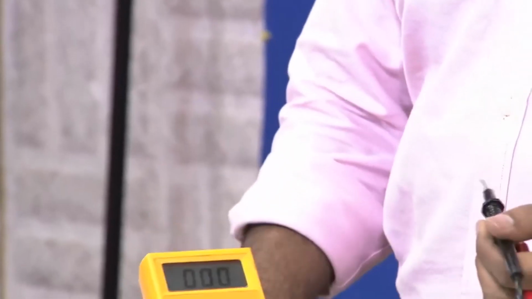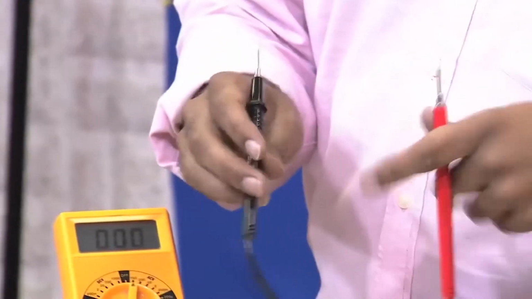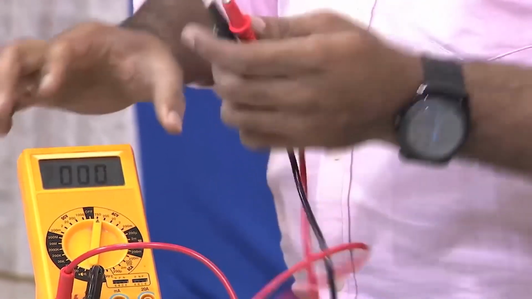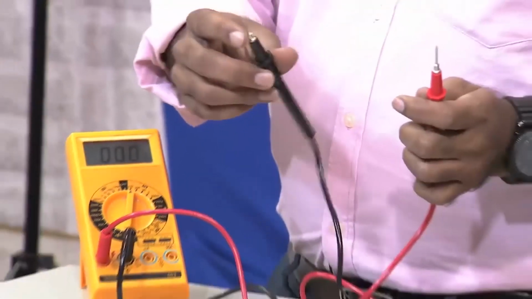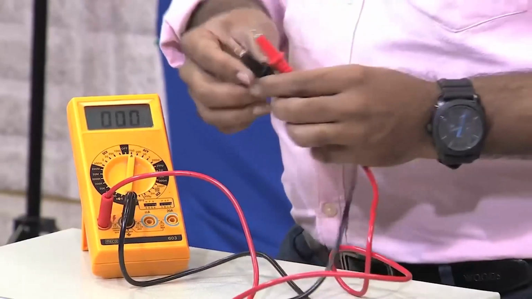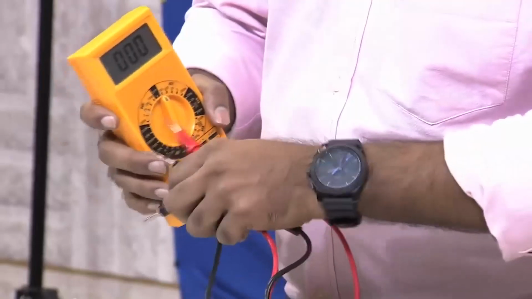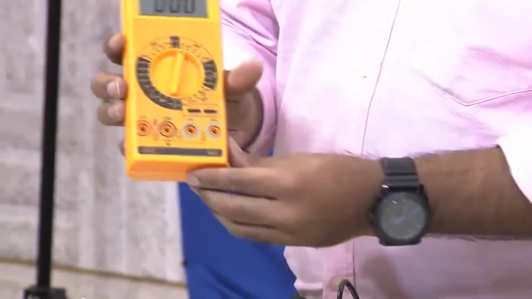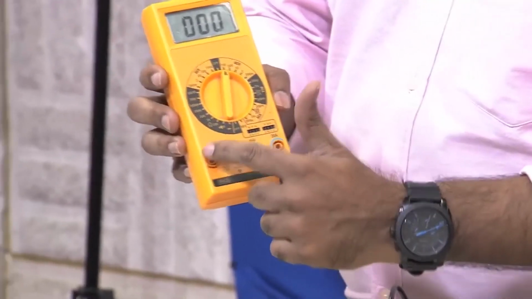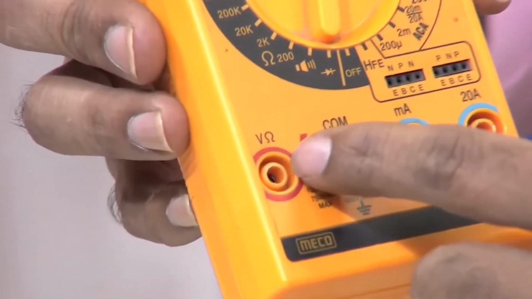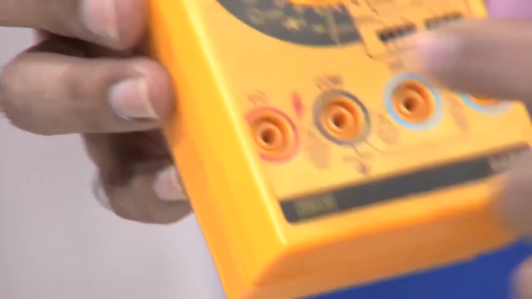Probes, you see, one is red, one is black, easy. Black is ground or common, right. You will see here, if I just take out these probes, you see what is written: volt, ohms. Voltage and ohms, resistance.